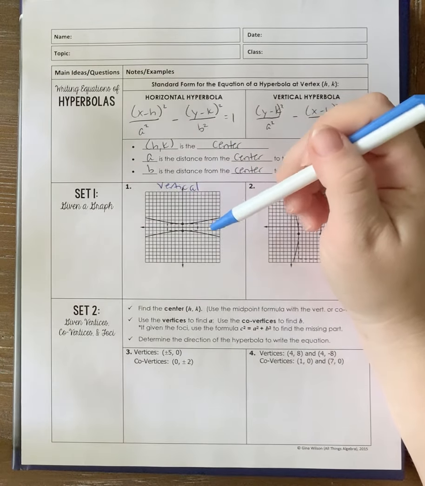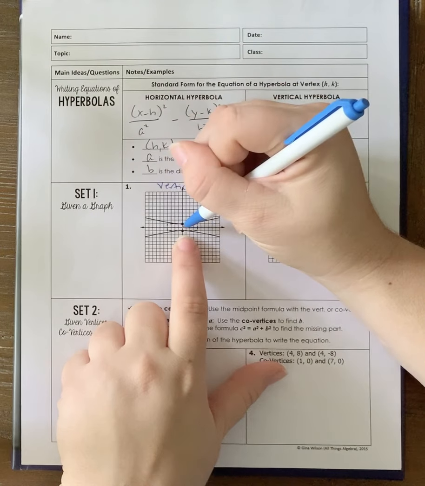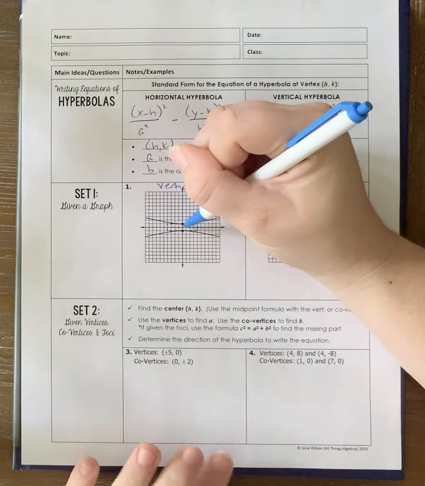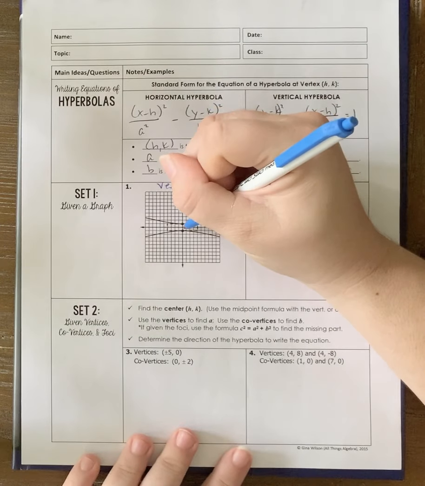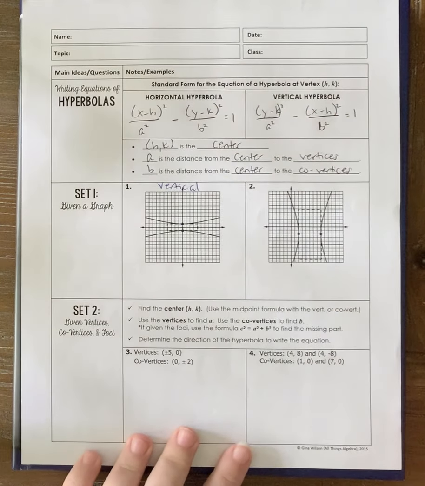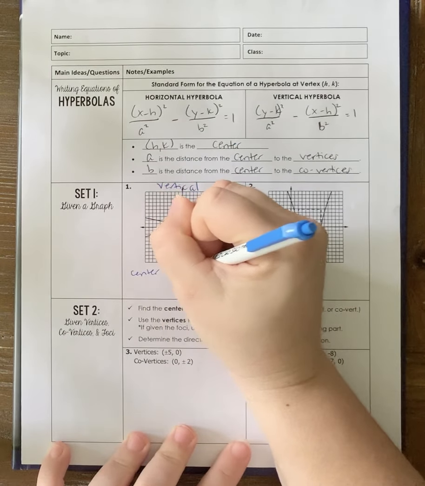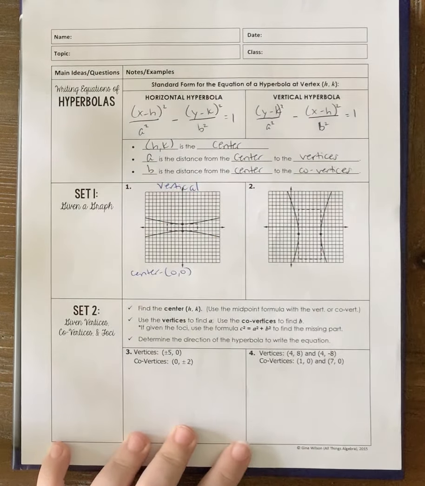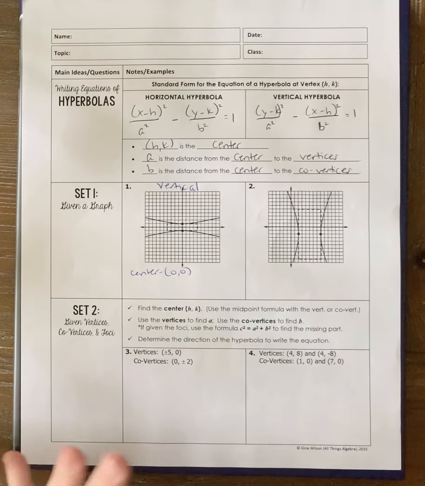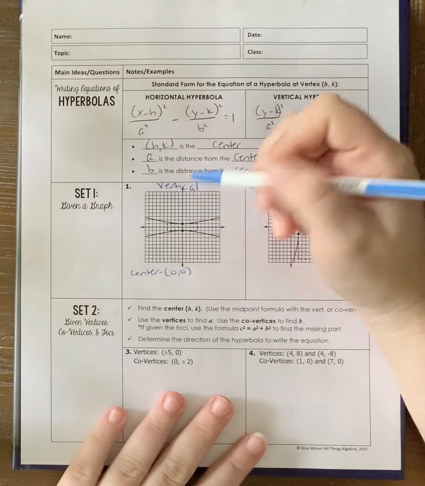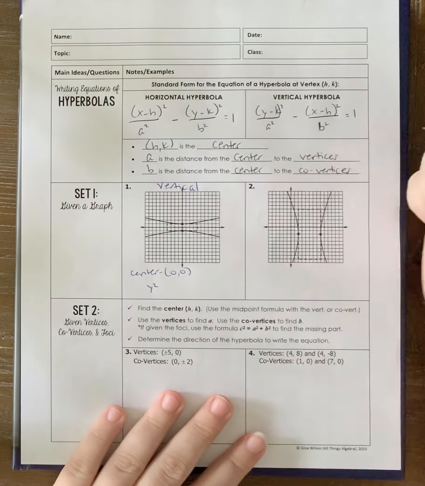Okay, the center here is going to be the point directly in between these 2 points right there because they gave us the vertices. And so the center is at 0, 0. Because this is vertical, our y is going to go first. So this is y squared.